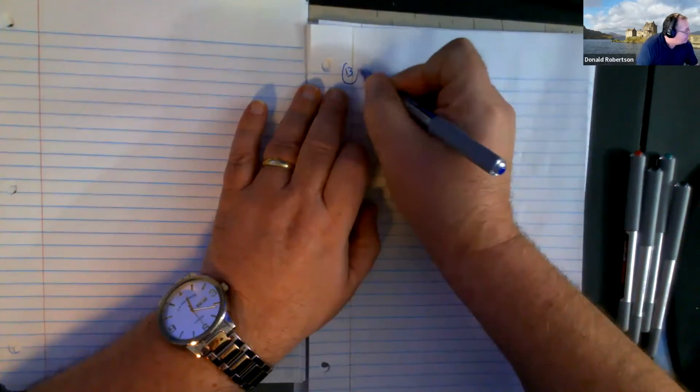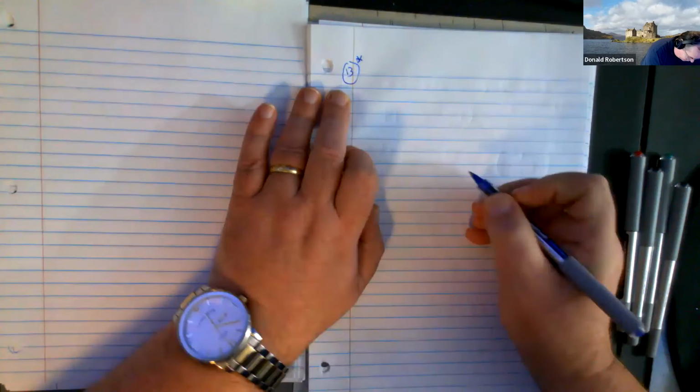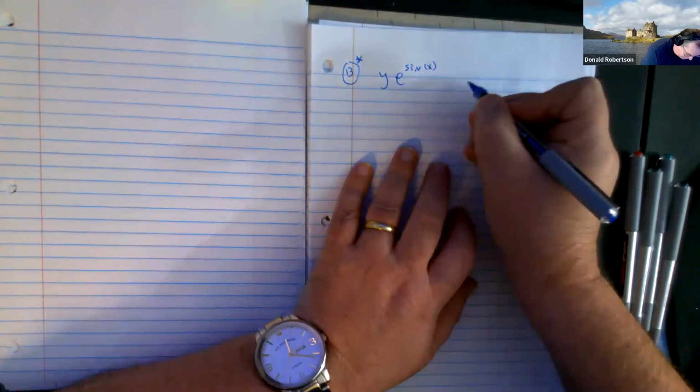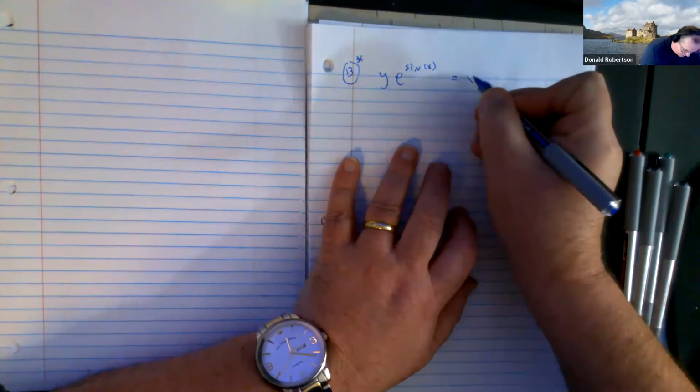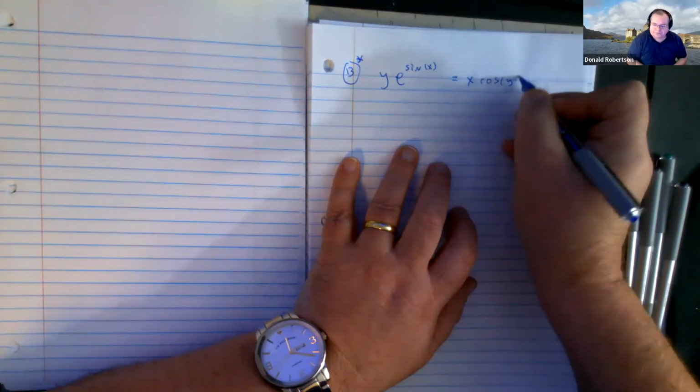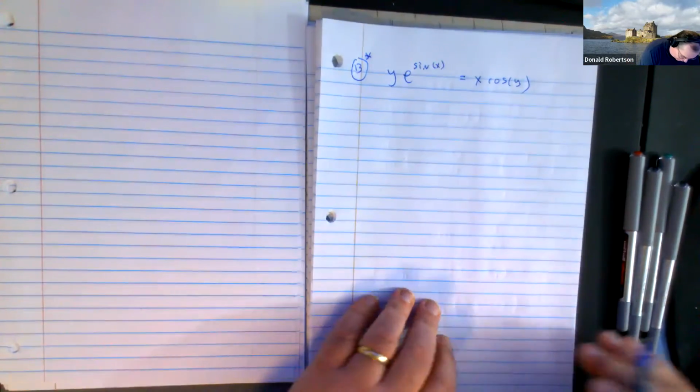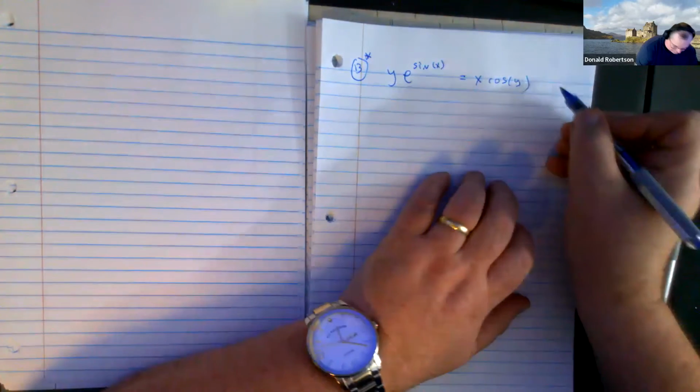Final question for today, and then I've got a lot of information to give you. This is going to be a version of 13. You got that guy and that guy. And we're interested in the equation of the tangent line at the origin.